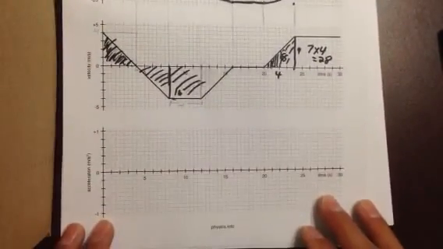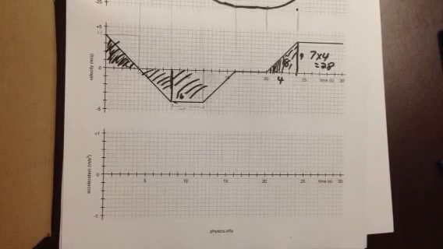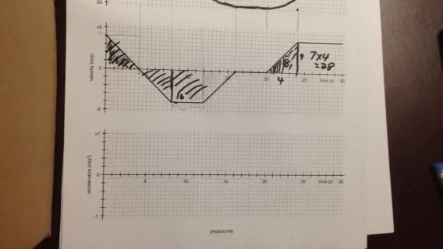Now getting acceleration is dead easy. Acceleration is, well, we're at 12 minutes, so I'm going to put it on the next video.